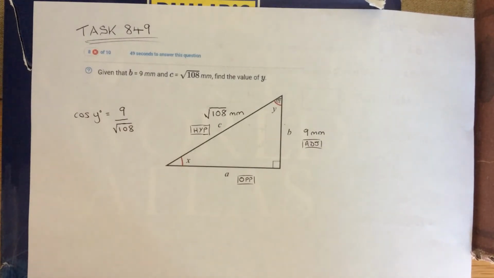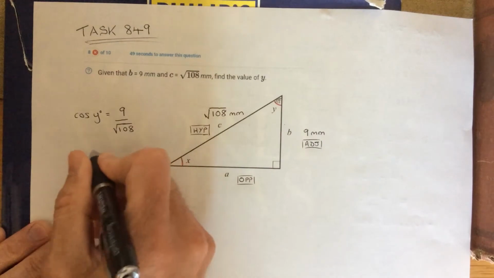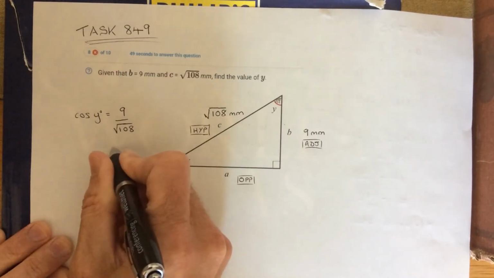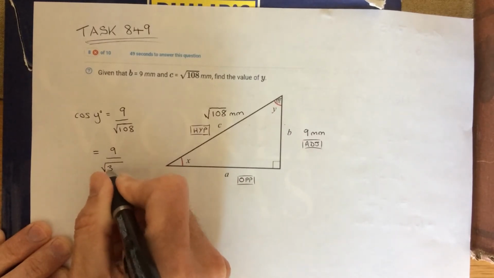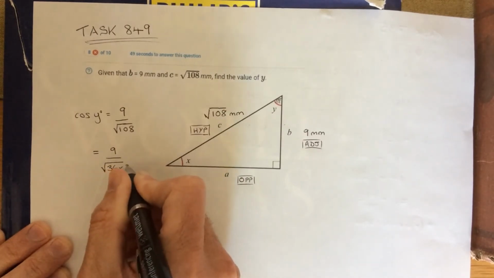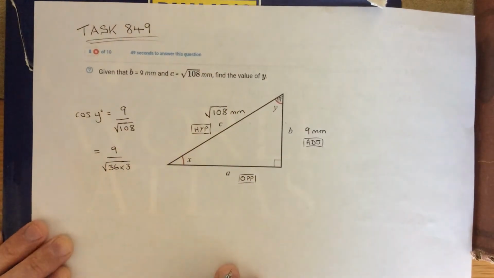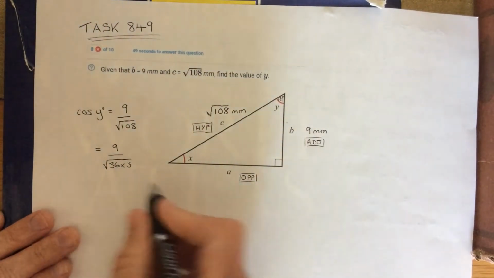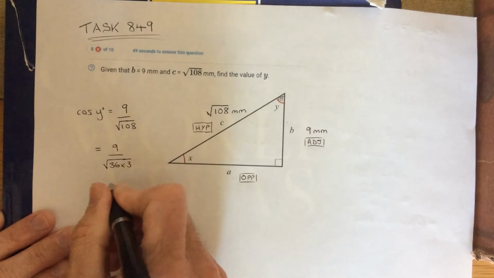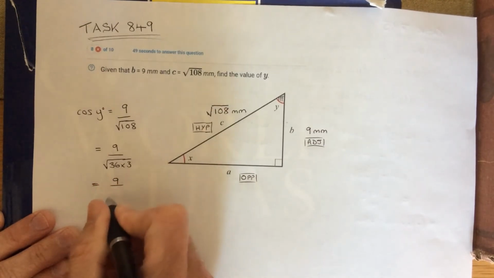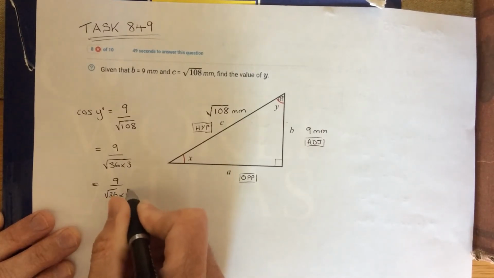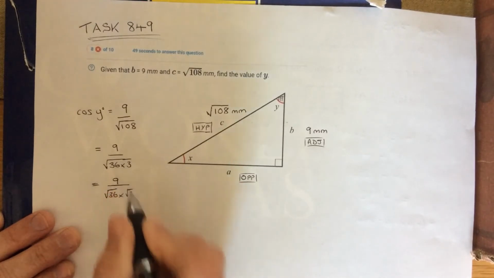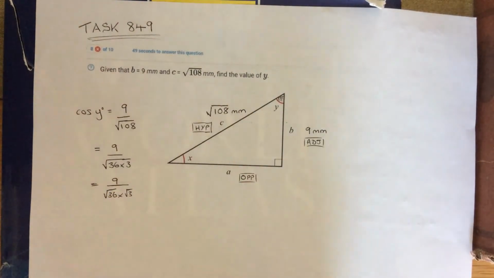I'm going to go for 36 because that is equal to 9 over 36 times 3 in the square root box. Okay, so just separating those two. It's going to give me root 36 on my denominator times root 3, and 9 is still on top.